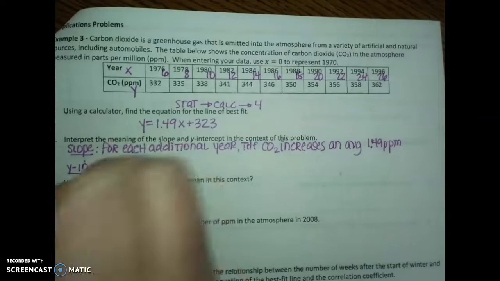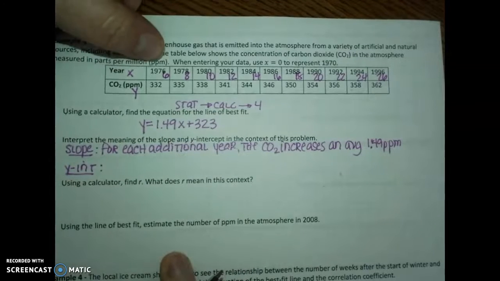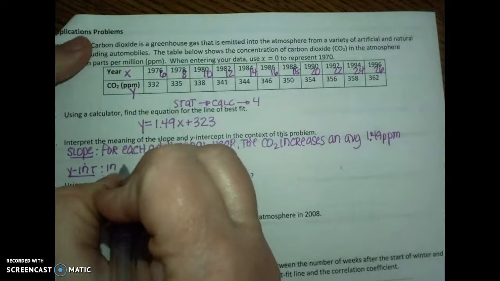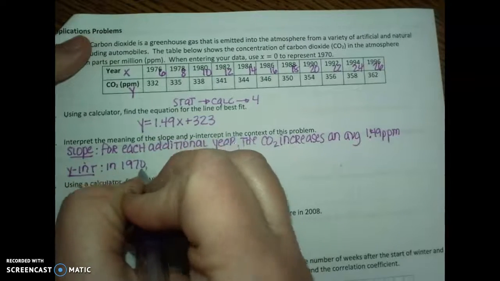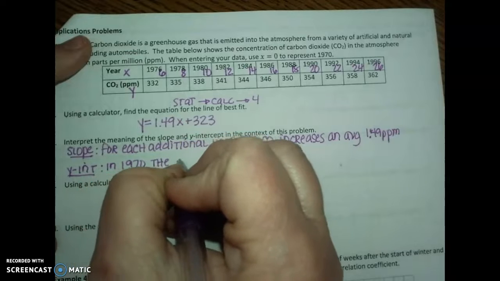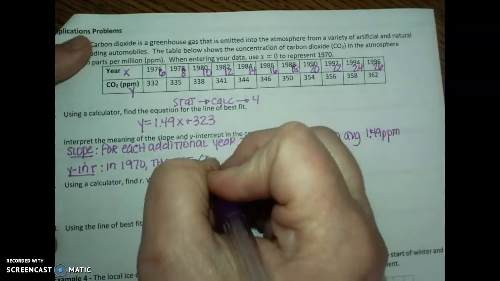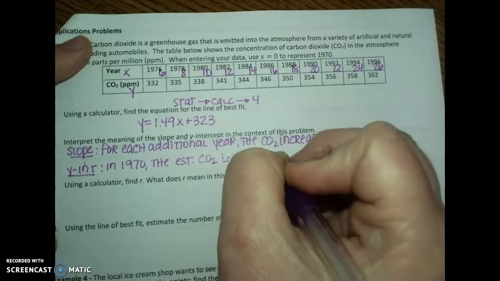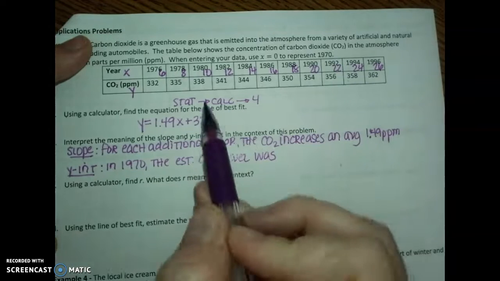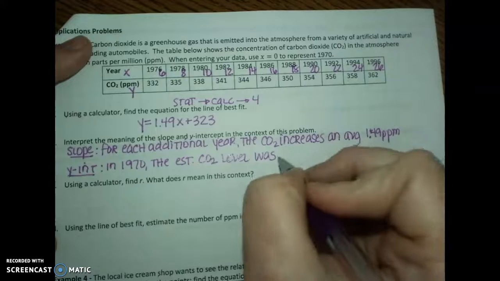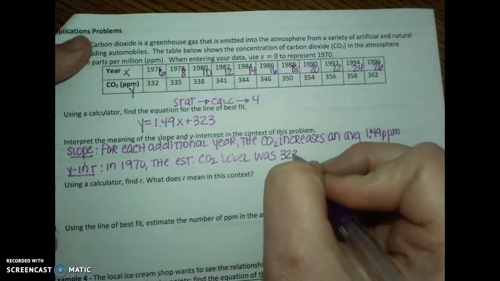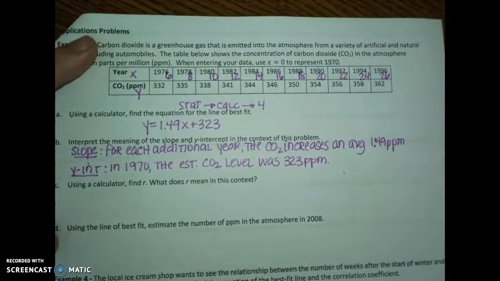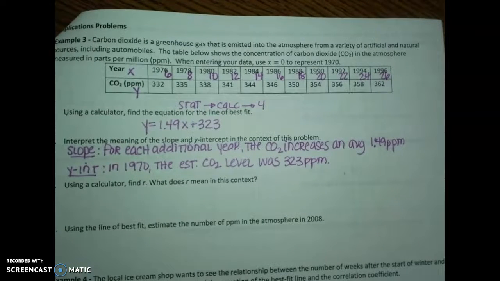Y-intercept is the other one we want to talk about. Y-intercept occurs where x is 0. So when x is 0 is in 1970. So in 1970, the estimated CO2 level was, well, when I look, here's my y-intercept, 323. So 323 parts per million, because that's how it was measured. And that's how you're going to interpret your slope and your y-intercept.